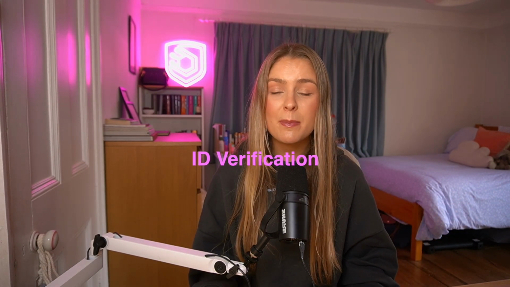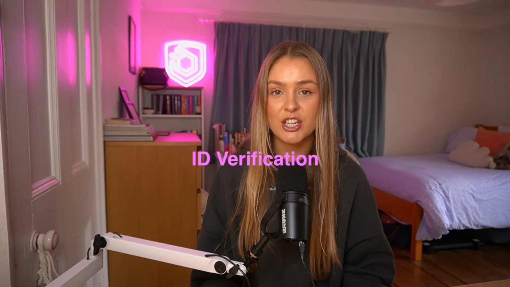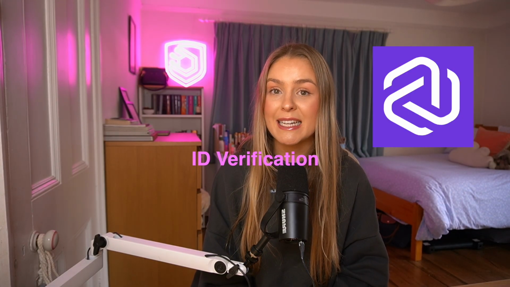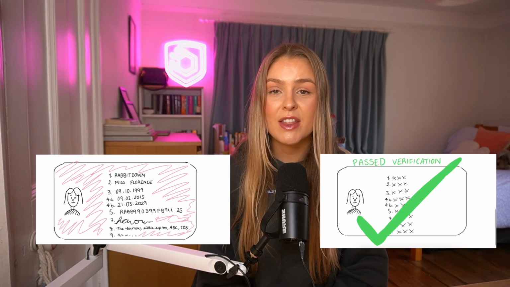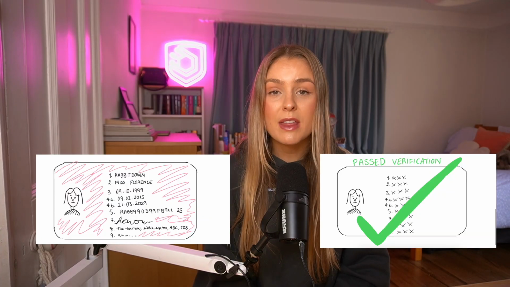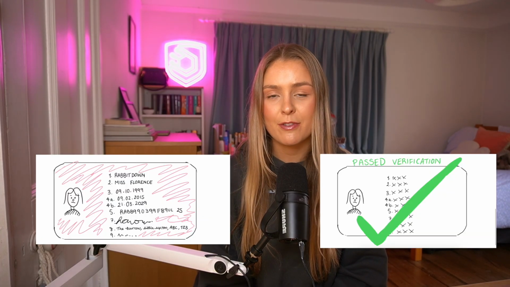Using ZK proofs for privacy, we can also enable things like private airdrops, private on-chain voting, where you can't see what address voted for what, and so much more. ZK proofs are also being explored for identity verification in Web3. Projects like Polygon ID allow users to prove aspects of their identity without exposing any unnecessary details. And this is great for things like on-chain KYC without you having to reveal any confidential information on-chain.